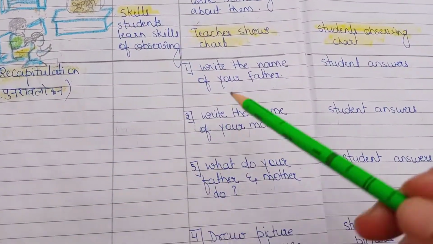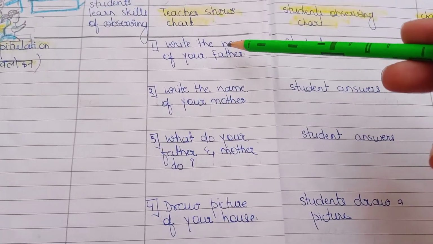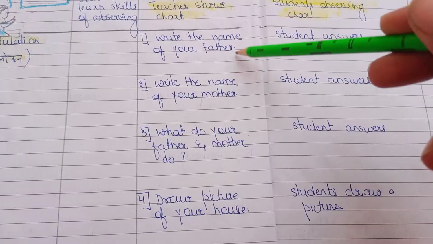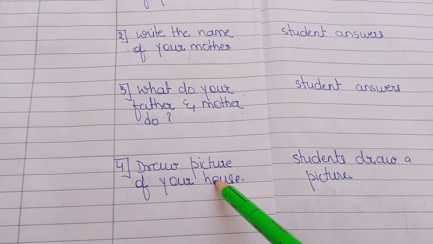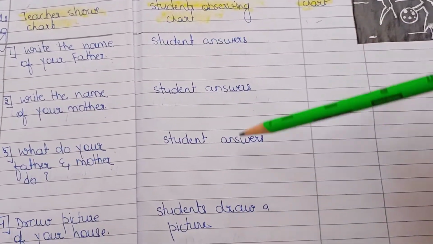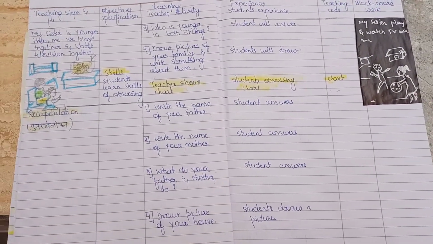Now recapitulation. Here you can see I have added 4 questions. You can extend it up to 5 questions. Write the name of your father, write the name of your mother. What do your father and mother do? Draw a picture of your house like this. And here students will answer each question. Okay. Now this is the overall look.